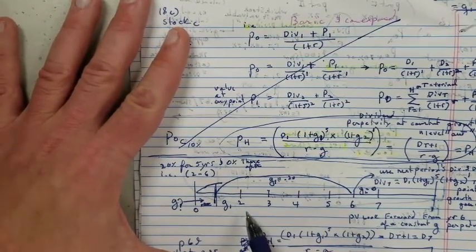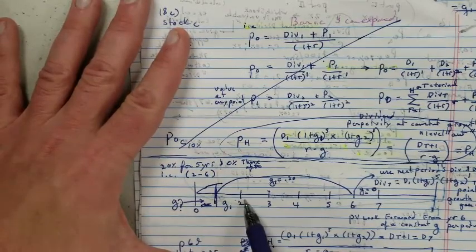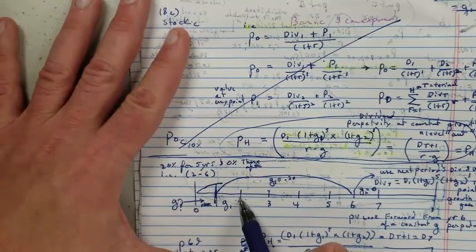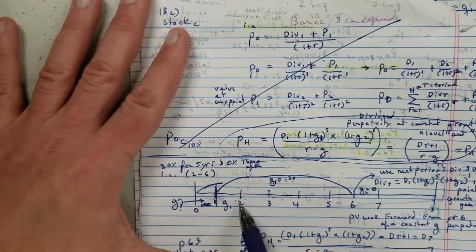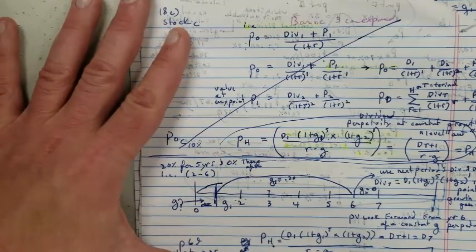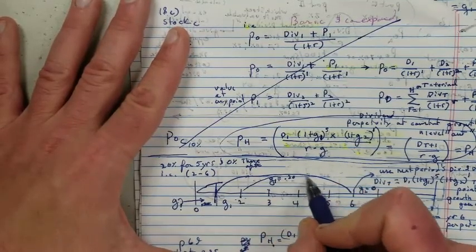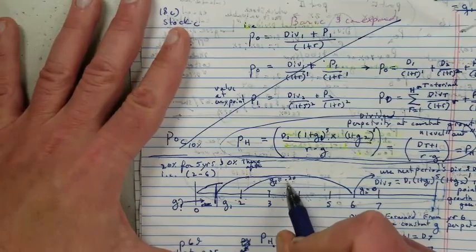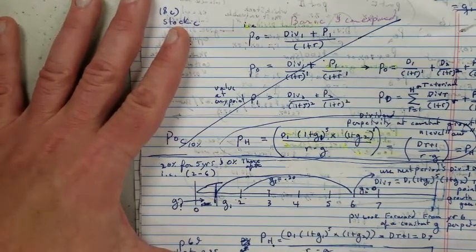And then for years 2 through 6, you see the first sign of growth here. You start to have a growth of 20%. So years 2 through 6 is growing, and you could redraw this as years 2 through 6, growth of 20%, on the dividend of $5.